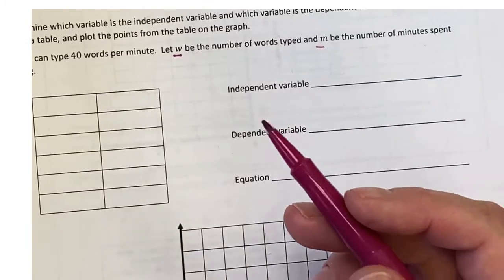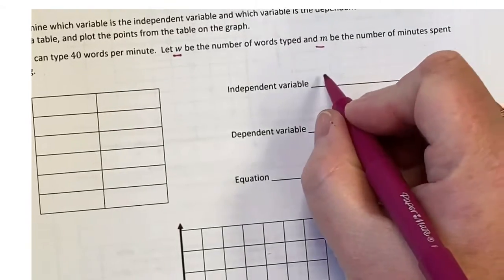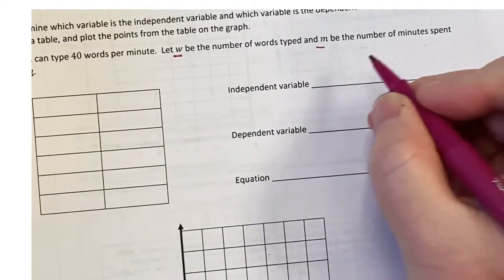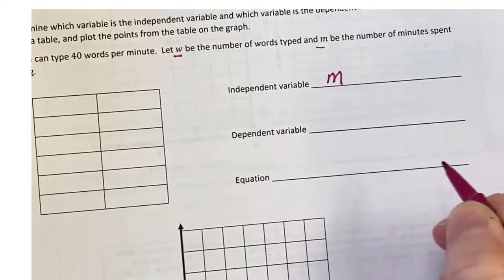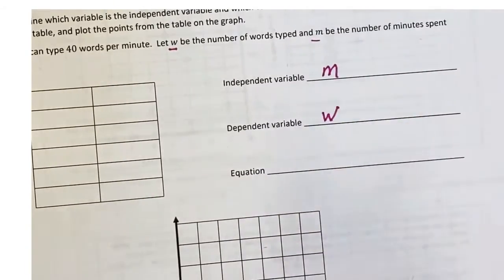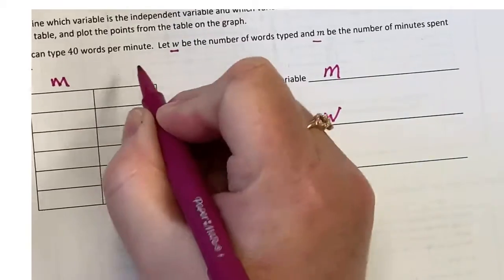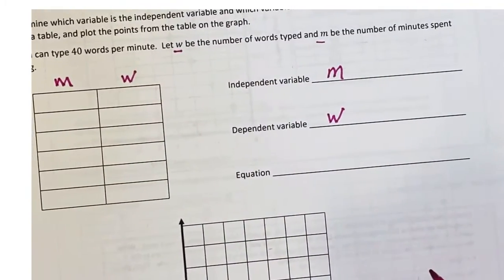Or is it how many minutes is going to tell me how many words? Good. So the independent variable will be the number of minutes, and the dependent variable is going to give us the words. And so we know that this will be M, this will be W.